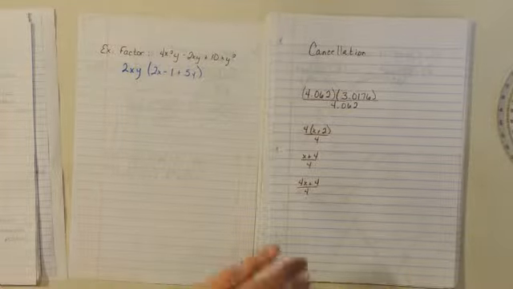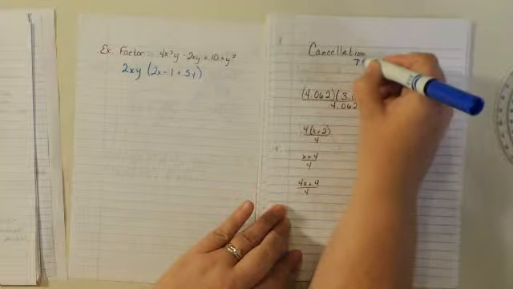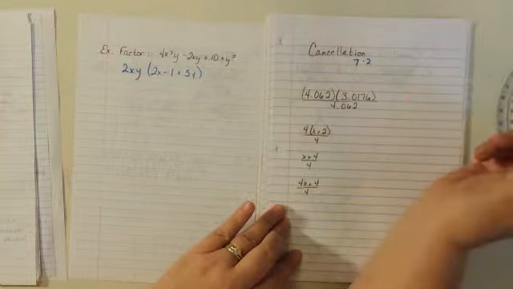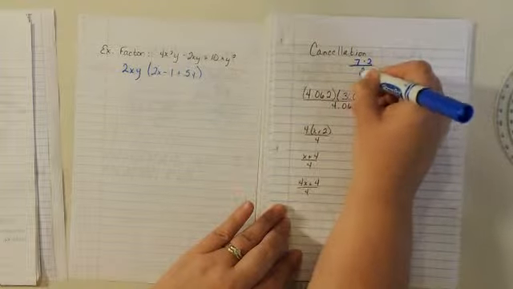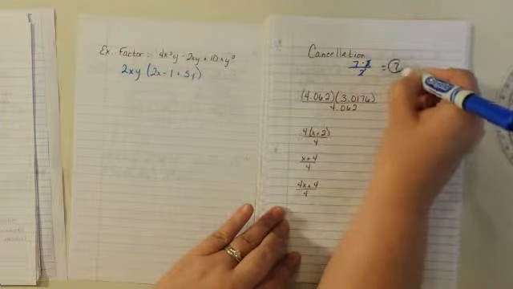Cancellation. We call multiplication and division inverse operations because they undo each other. For example, if we start with 7 and we multiply it by 2, and then we divide that product by 2 again, these 2's cancel and we're left with 7.